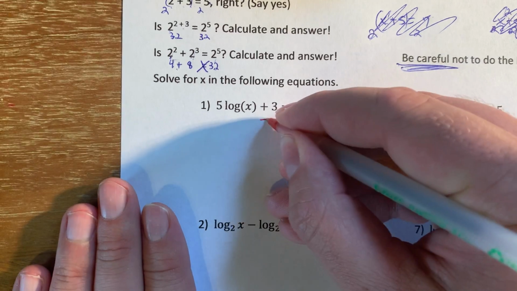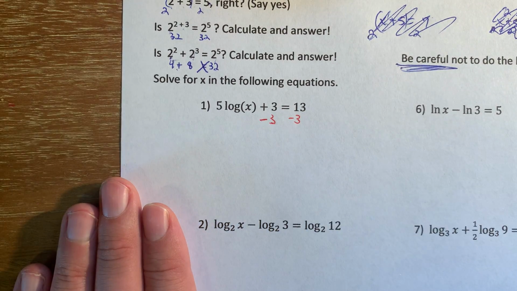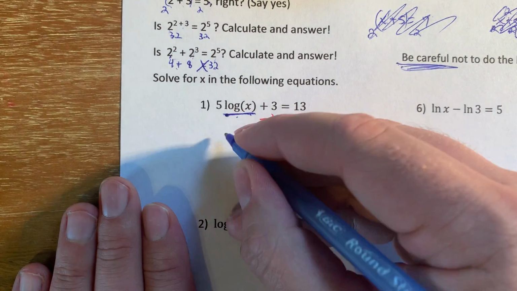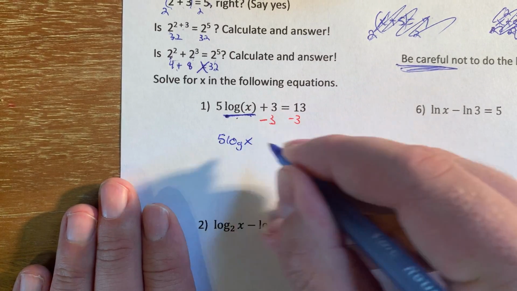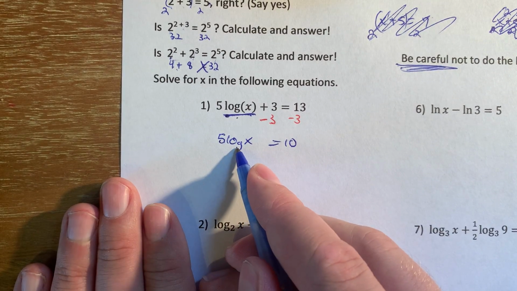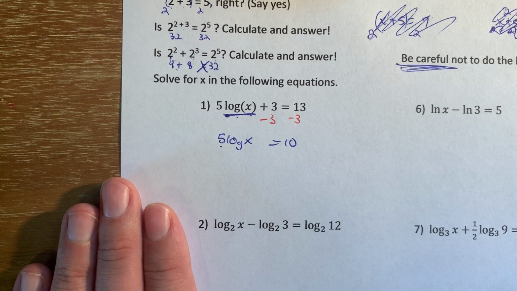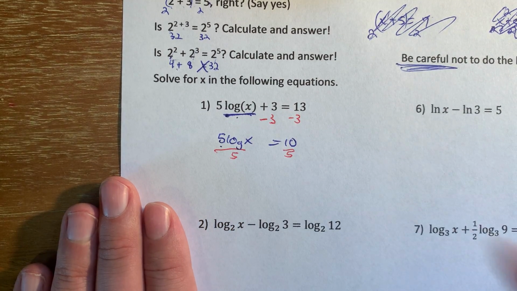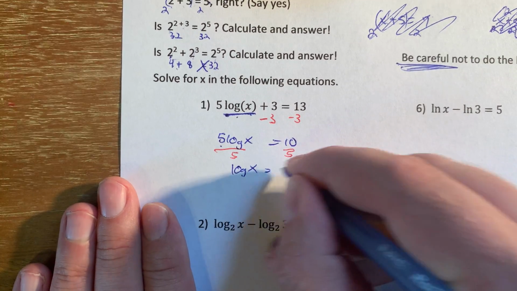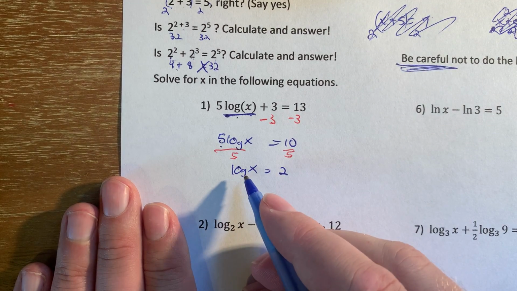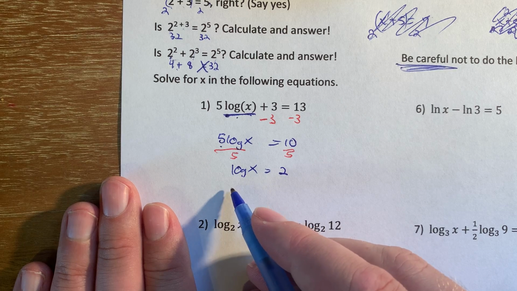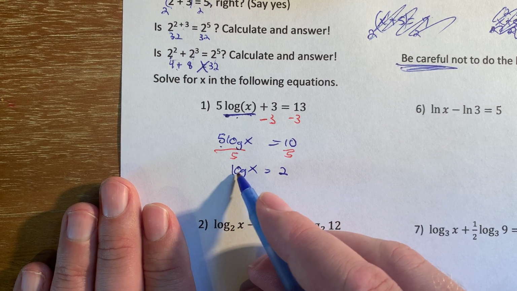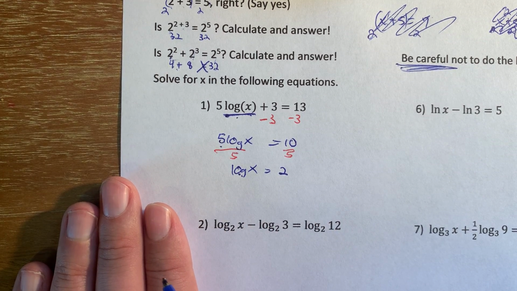I hope you recognized that the first thing to do was subtract 3, because here's our log. We want to isolate it. We want to get it alone. And the next thing we need to do is divide by 5. I hope we feel good about these steps from Algebra 1. The last thing is to undo the log by doing an exponential with the same base.